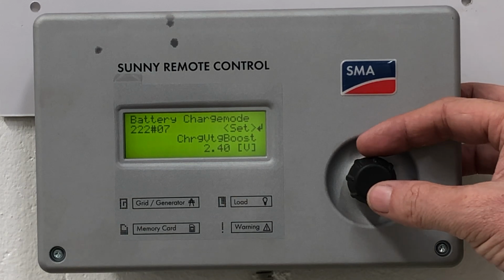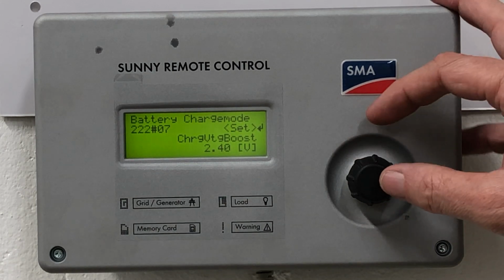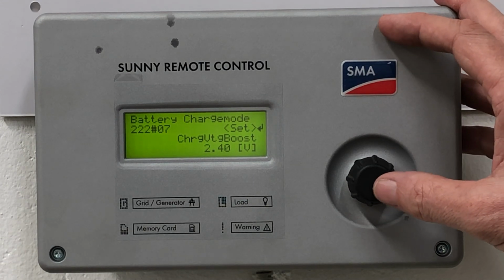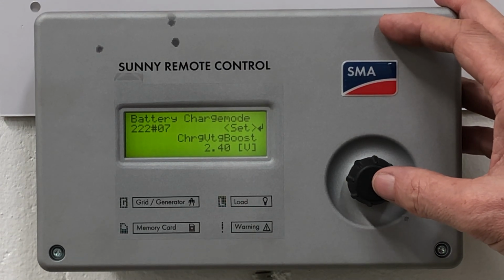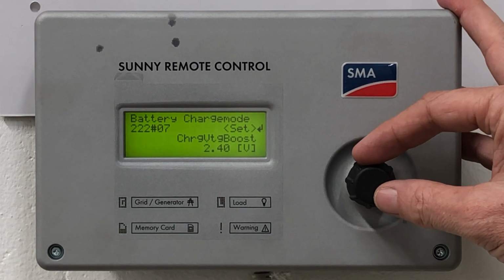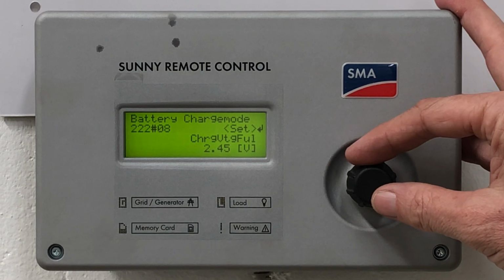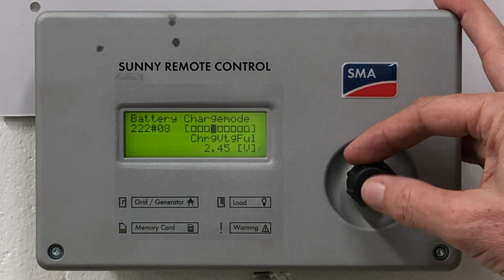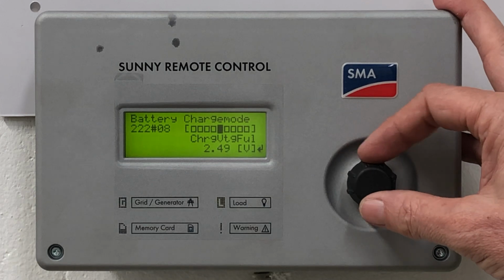Now we can set the charge voltages for the various phases. For boost charge, 2.4 volts, depending on your battery type. 2.4 volts is a good default. Full charge, 2.45. We usually use 2.5.